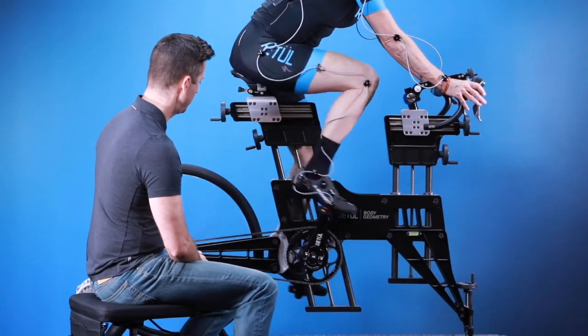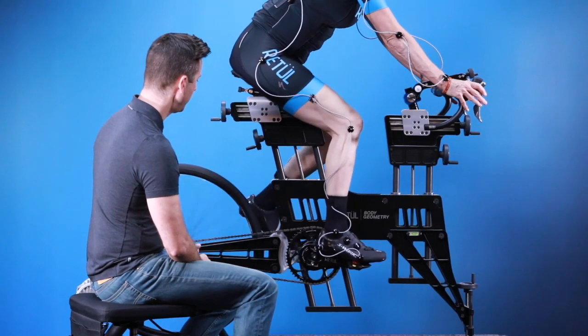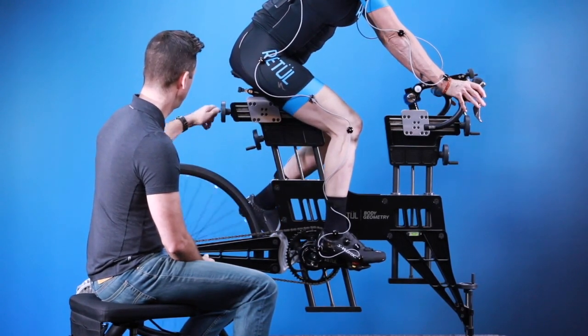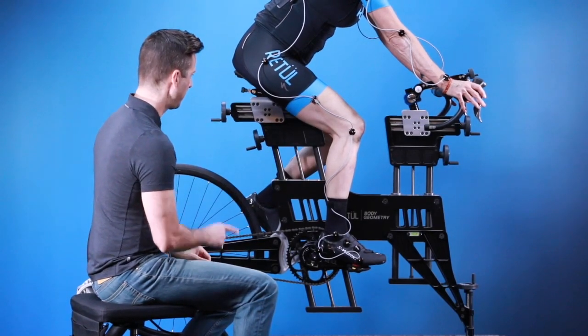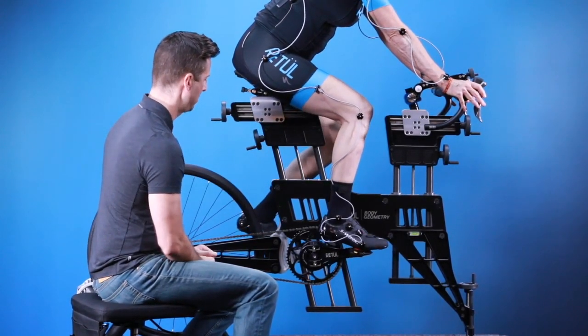Once the pedal spindle is found, adjust the saddle to get the rider's knee centered in the range, moving the saddle aft for a more negative value, or forward towards a less negative value.